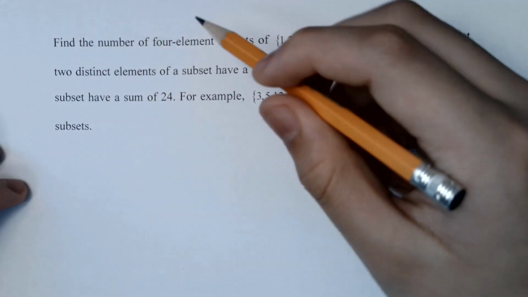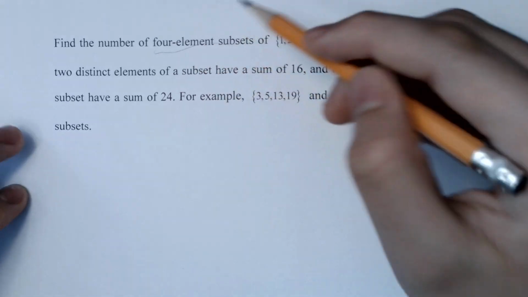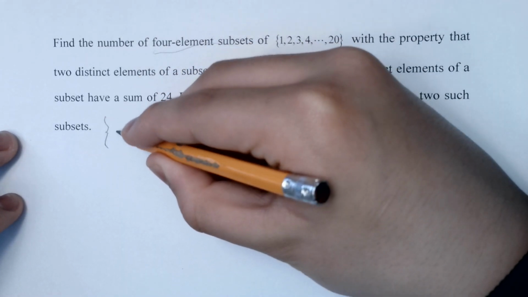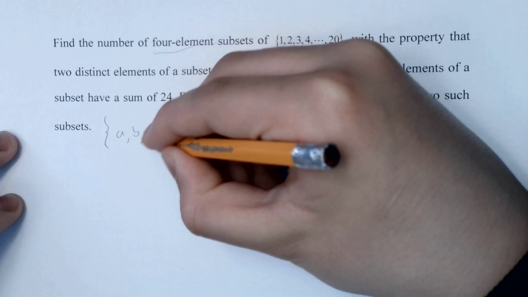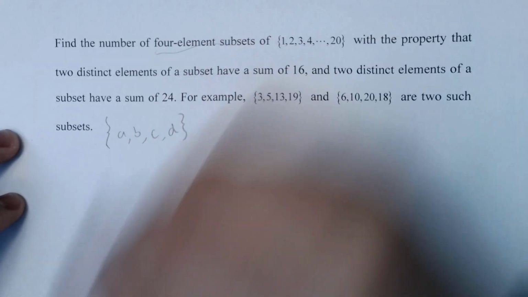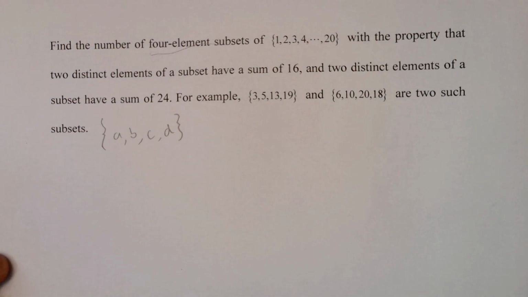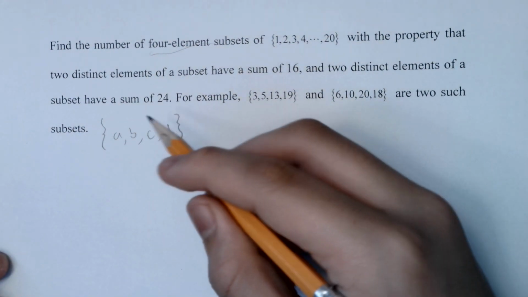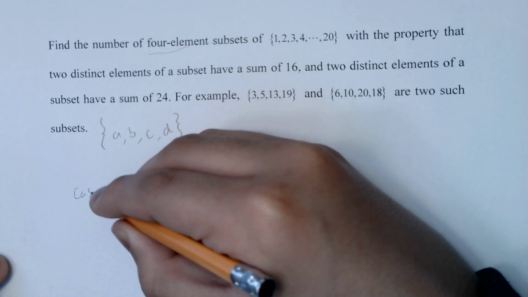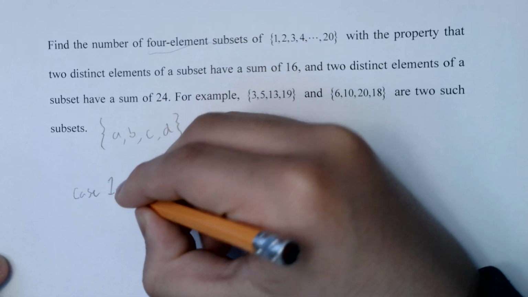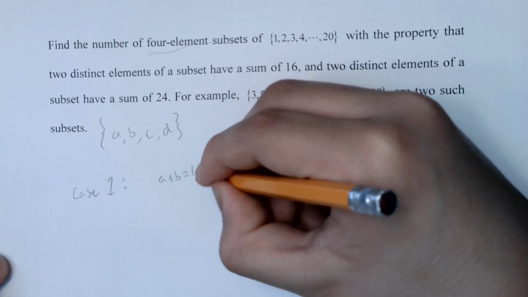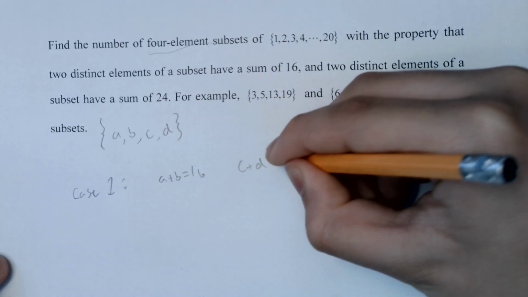Now let's first look at this part. We need 4 elements in one subset. So our 4 elements, to be generic, are going to be A, B, C, and D. Now we have 2 cases for this condition to be satisfied. Let's first start off with case 1. For case 1, we have A plus B equal to 16, and C plus D equal to 24.